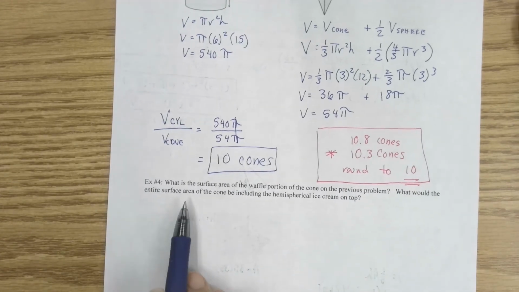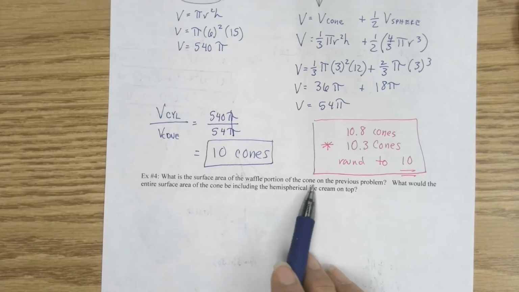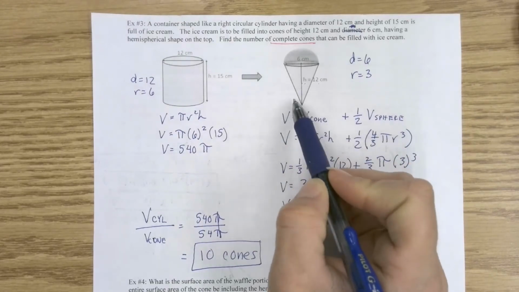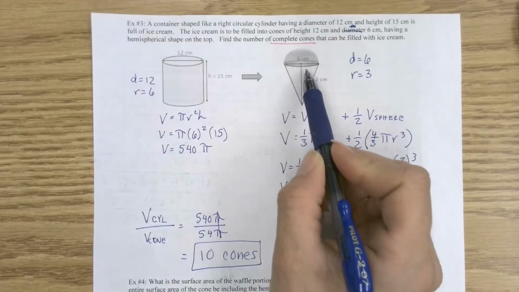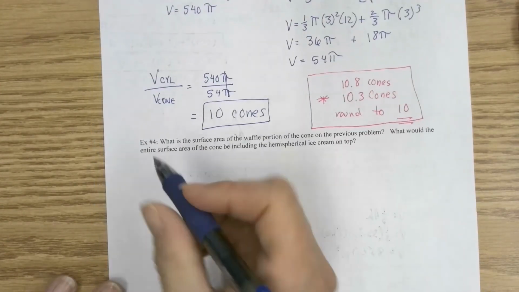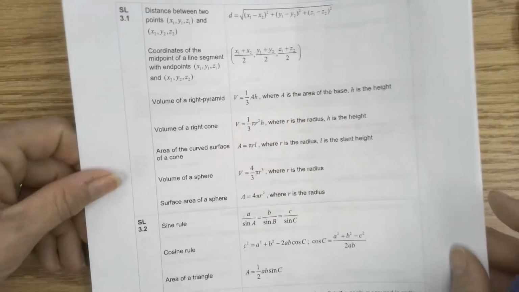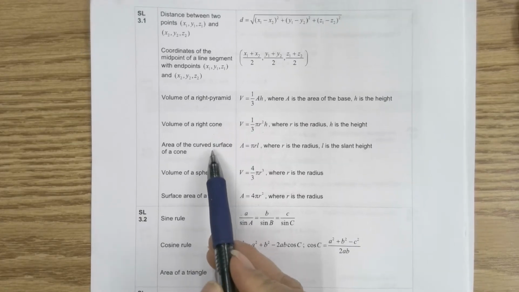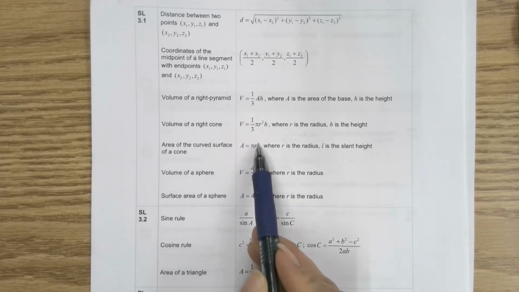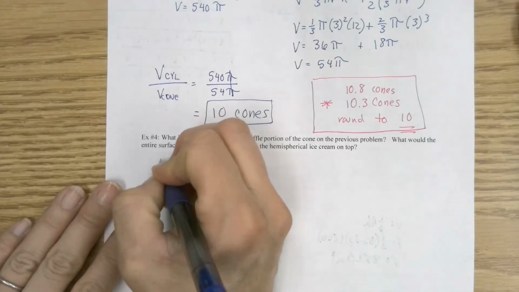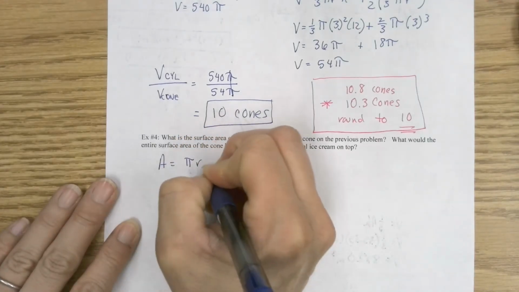Example number 4. What is the surface area of the waffle portion of the cone on the previous problem? So we are imagining the curved part of the cone itself is the waffle part. So that is surface area of the curved section of a cone. So we have that formula given to us. We've got area of the curved surface of a cone. It's pi r times, and this little kind of slanted l is your slant height. So surface area equals pi r times my slant height.